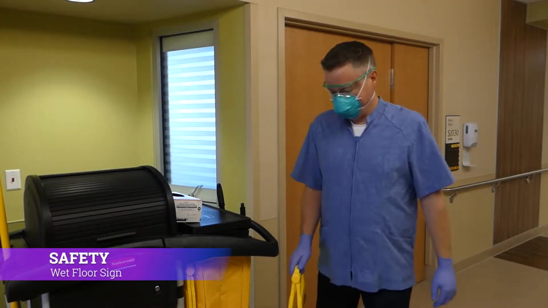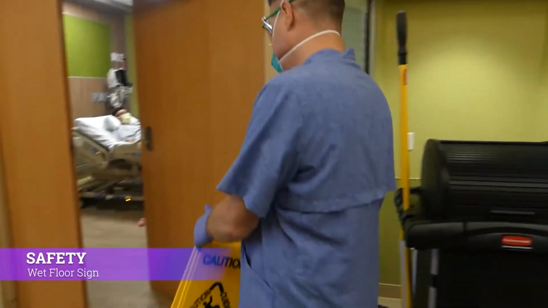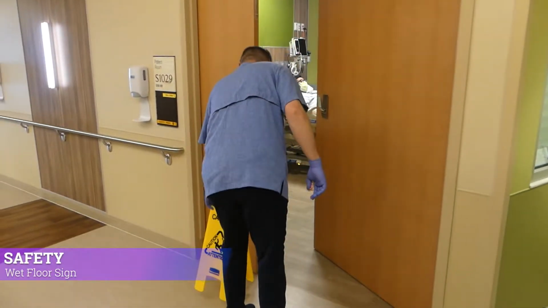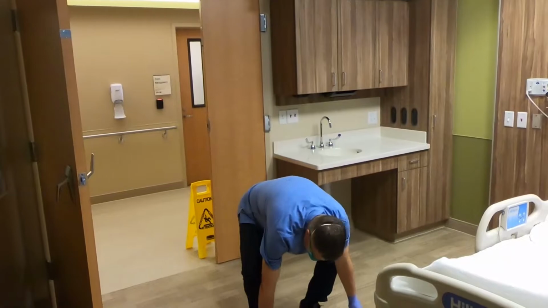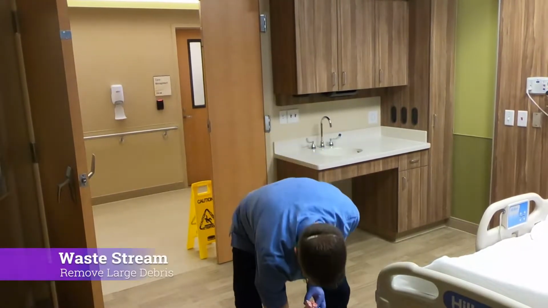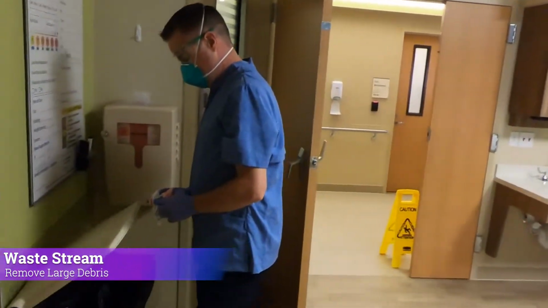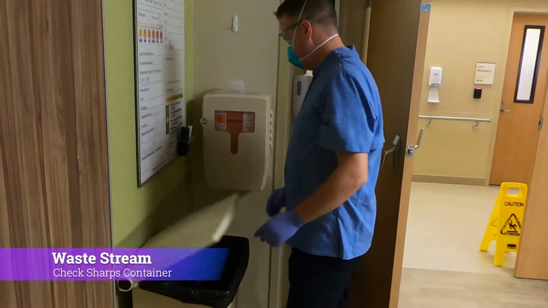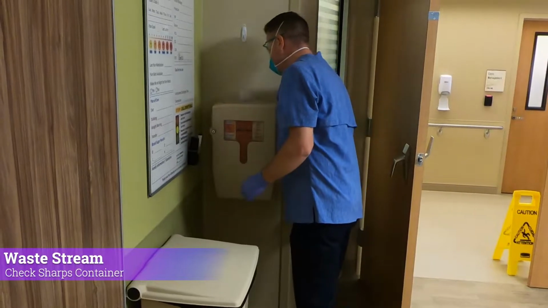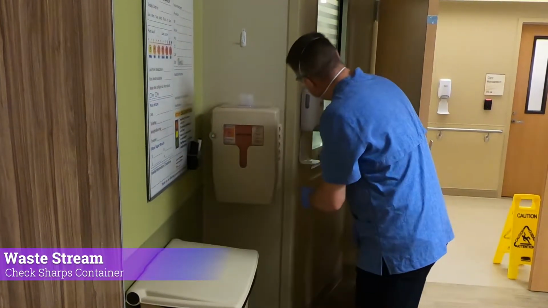Safety first. Always place a wet floor sign at the door to mark the room in progress. Remove any large debris from the floor and patient care area. Begin consolidating waste. As you maneuver through the room, check items like sharps dispensers and hand sanitizer dispensers.